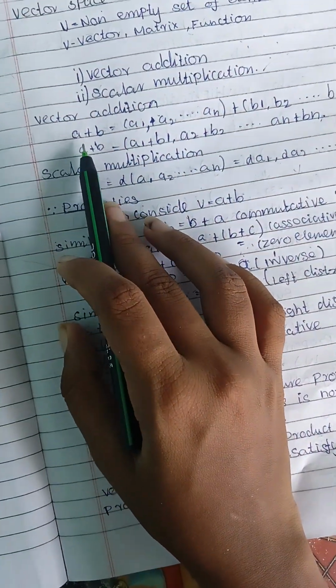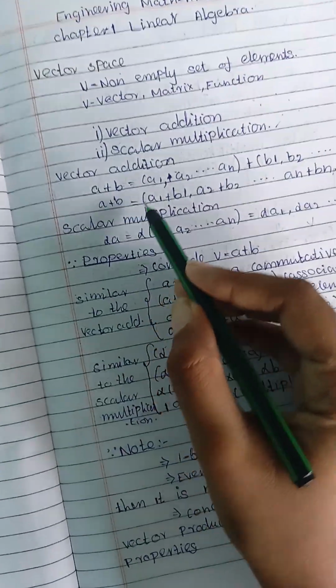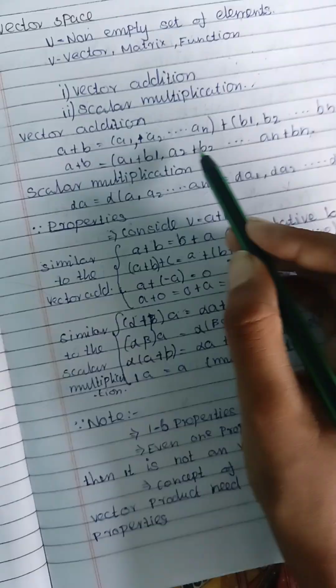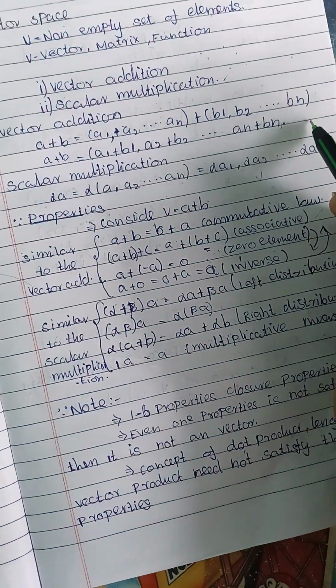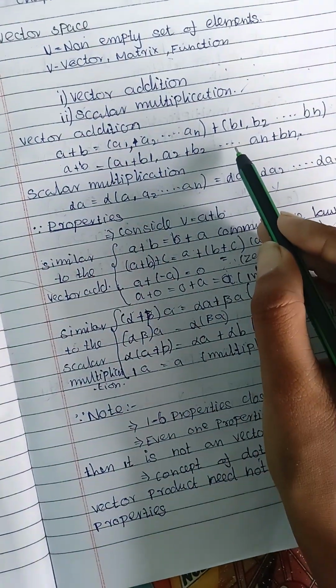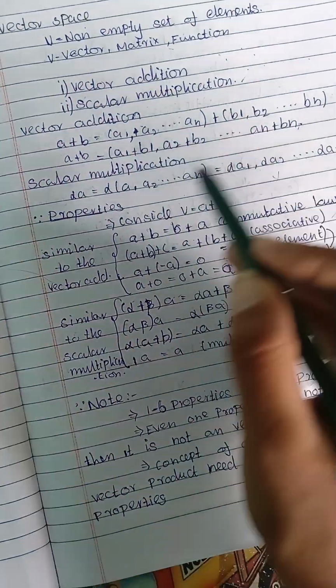Vector addition. Now A and B are two vector spaces. How to add these two vector spaces? A will consist of A1, A2, etc., An, and B will consist of B1, B2, etc., Bn. Now we are going to add A and B: A1 plus B1, A2 plus B2 and An plus Bn.